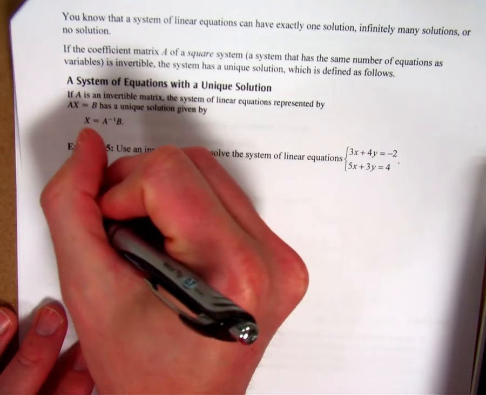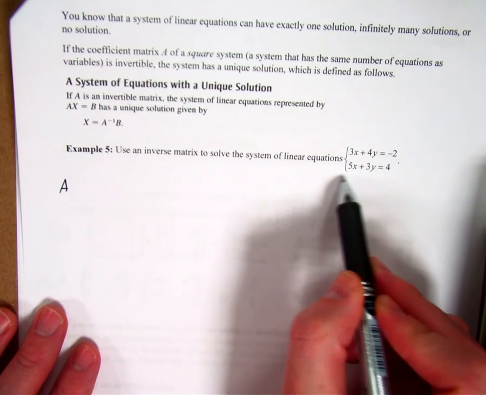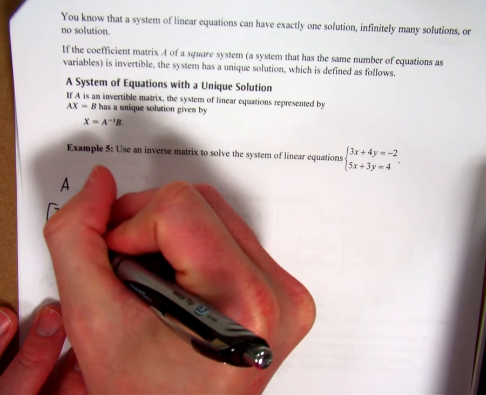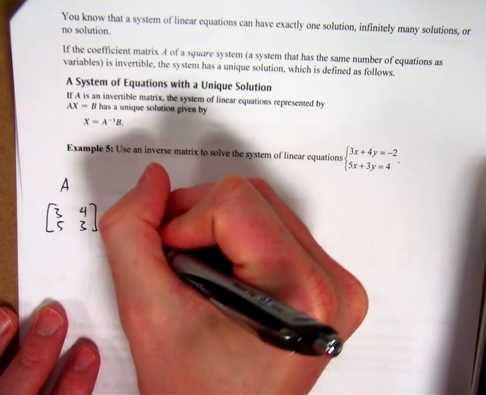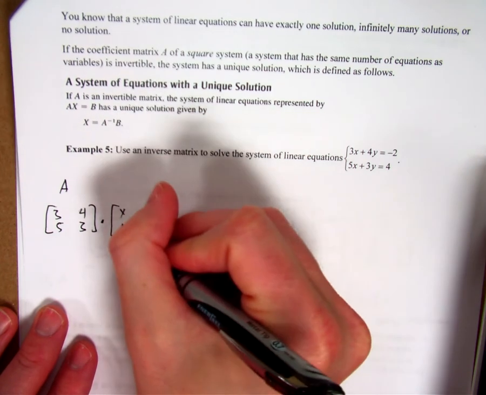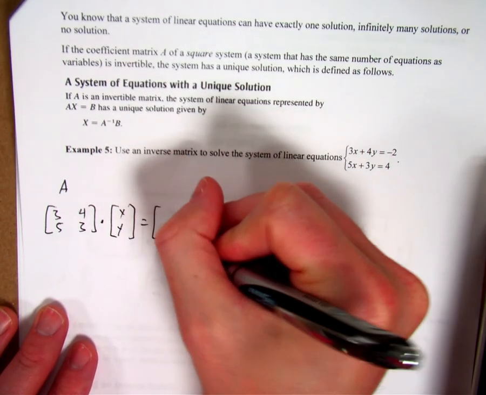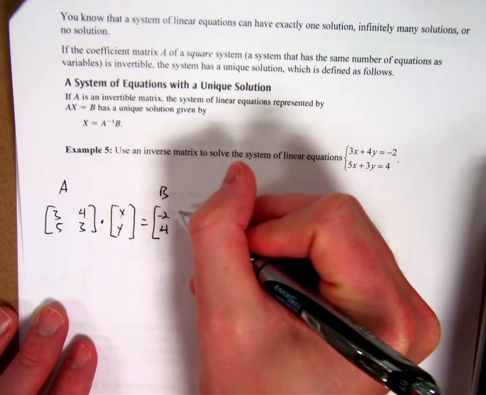So we have matrix A, which is [3, 4, 5, 3], times [x, y], and that's going to equal our matrix B of [negative 2, 4].